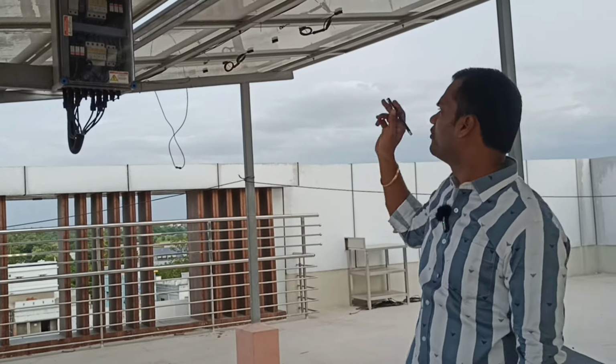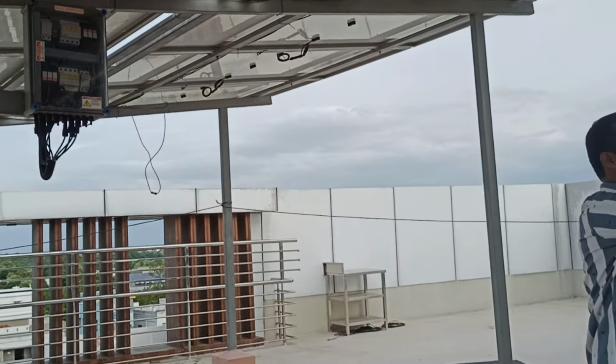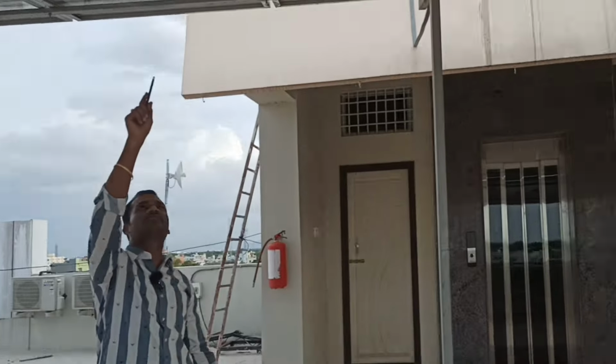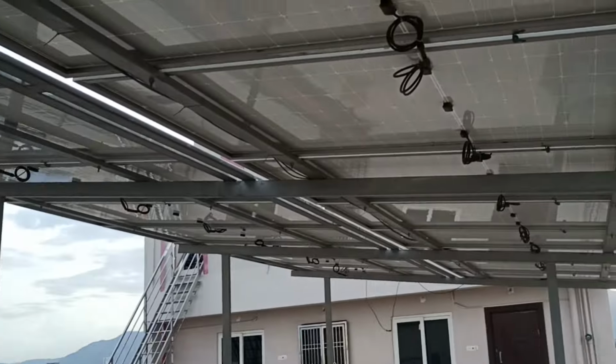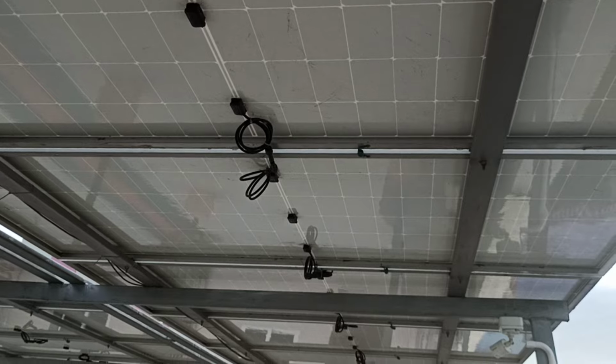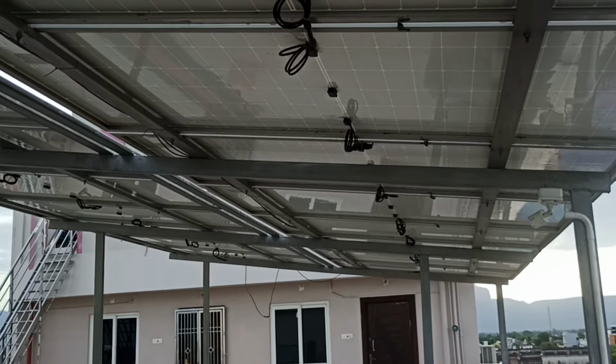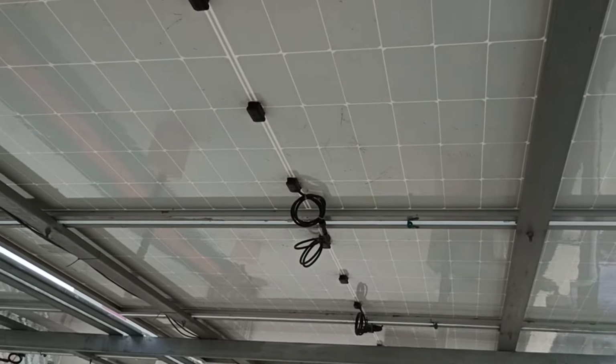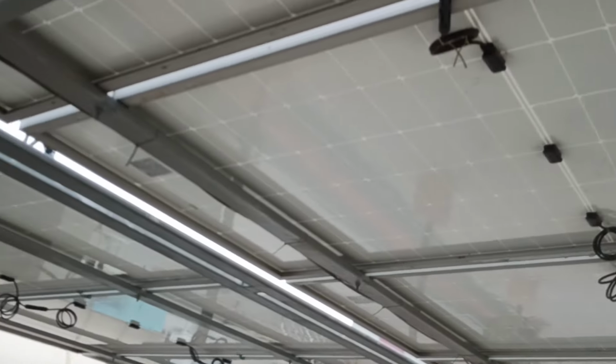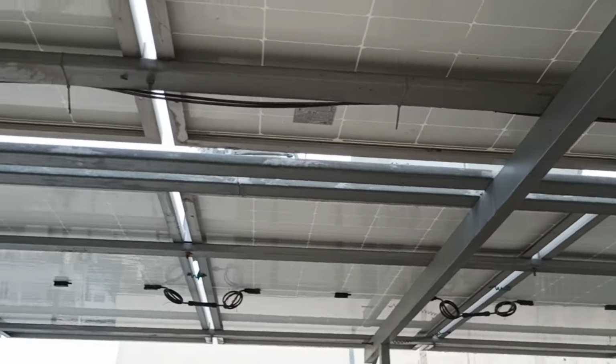So this is how we have an overall view. Each panel is approximately 530 watts, and if you count, you have 28 panels. Each 2 panels will constitute 1 kilowatt, so approximately the total system is 15 kilowatt.